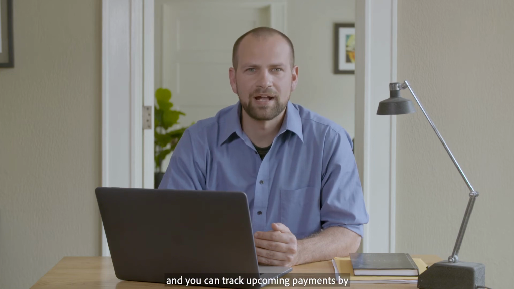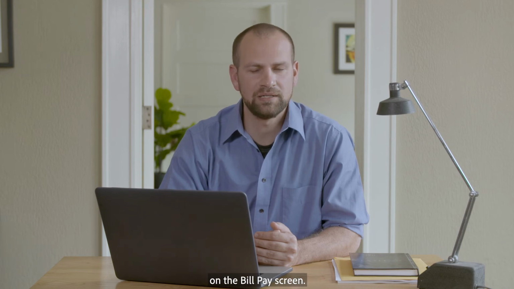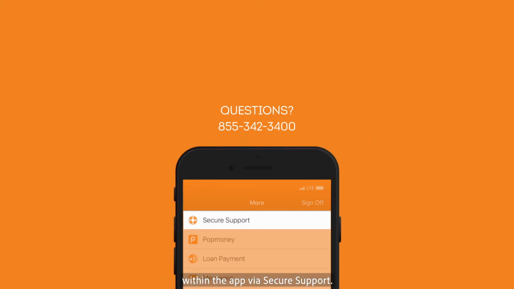And you can track upcoming payments by clicking on the Schedule tab on the Bill Pay screen. If you have any questions about Bill Pay, call our Client Contact Center or send them a secure message within the app via Secure Support.